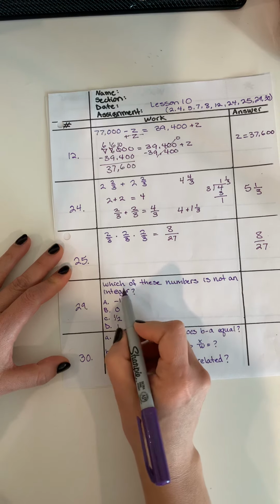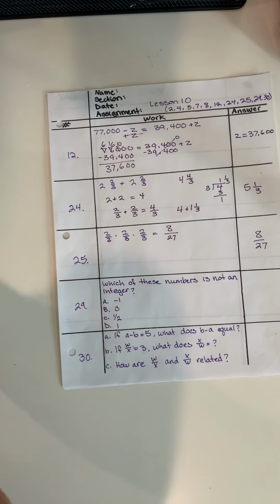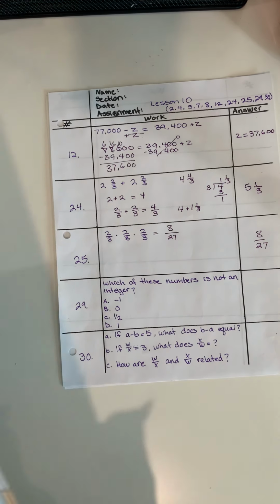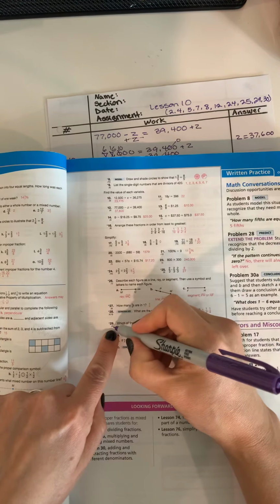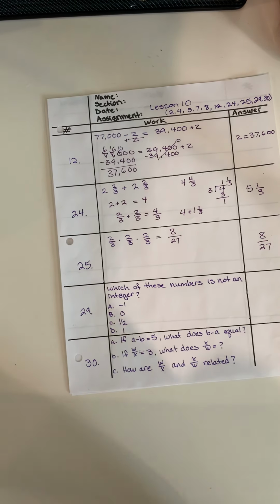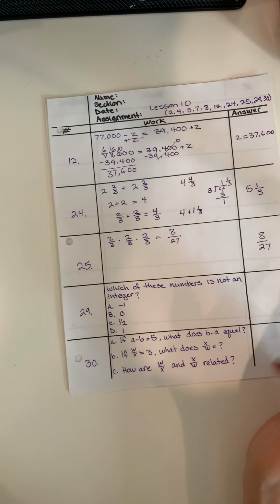Number 29. Which of these numbers is not an integer? And if you look in your textbook for this number, number 29, you'll see this little number 4 underneath the 29, and that tells you that you can find the information you need to answer this question from lesson number 4. So if you turn back to lesson number 4, in the introduction, it tells you that the definition of an integer is all counting numbers and their opposites.